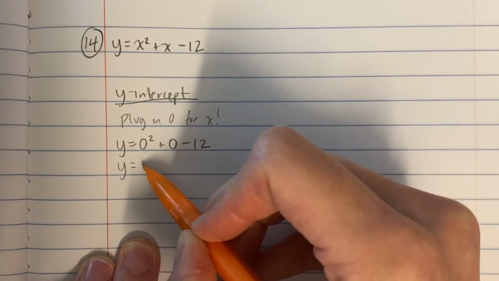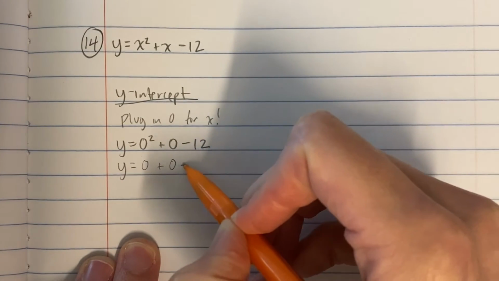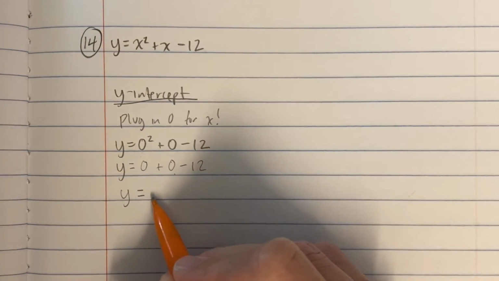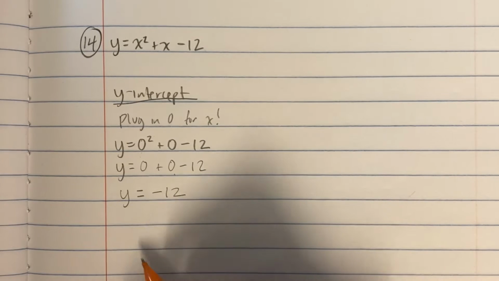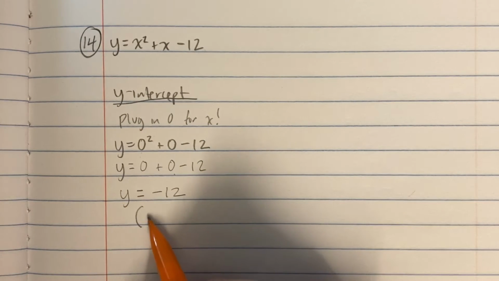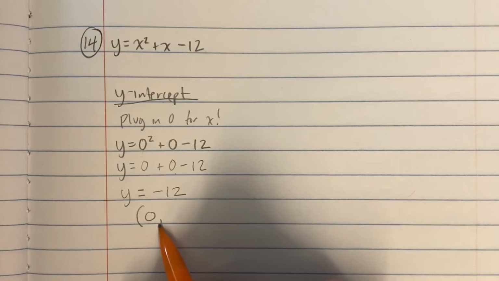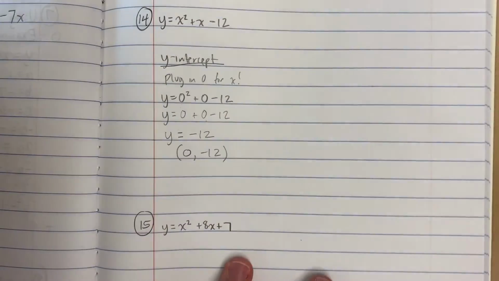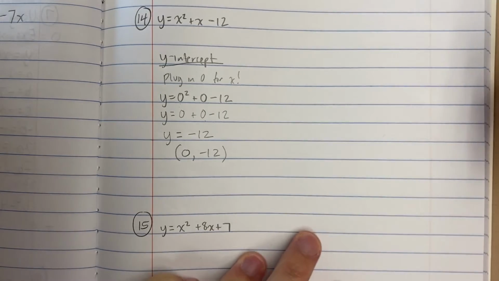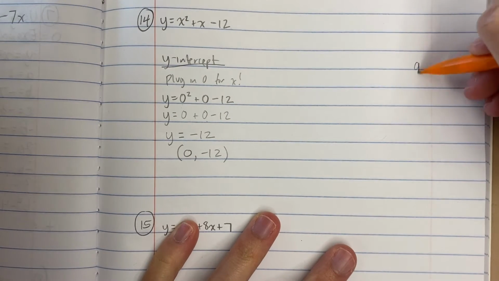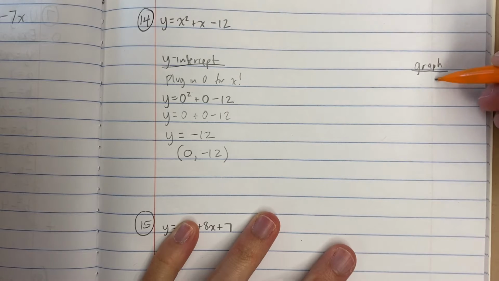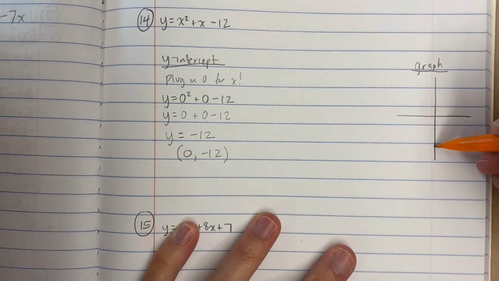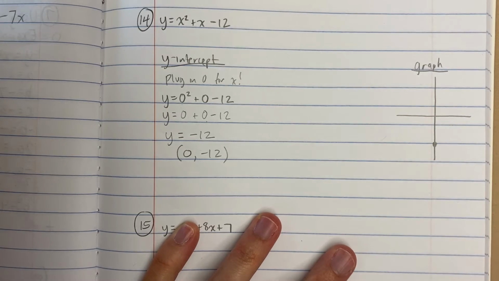So this becomes 0 squared, which is 0, plus 0 minus 12. What's 0 plus 0 minus 12? It's negative 12. So this point on the graph is x is 0 and y is negative 12. So that's one of my points on the graph. And if I want, I can even start working on the graph right now and put my (0, negative 12). Here's my y-axis. My (0, negative 12) is going to be down here as a negative y-intercept.